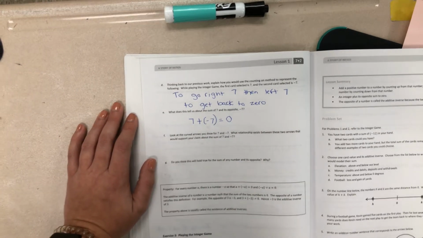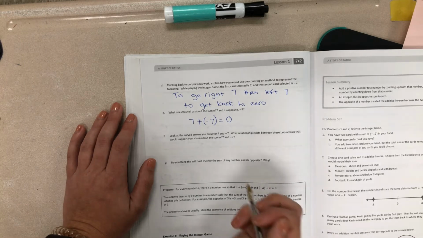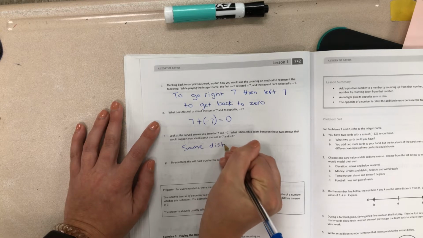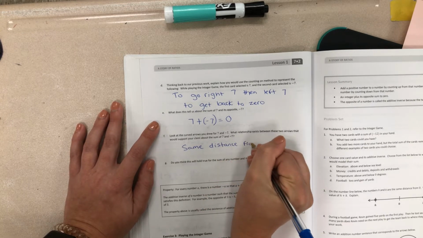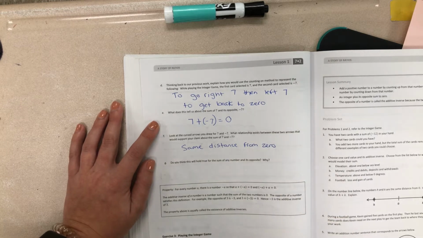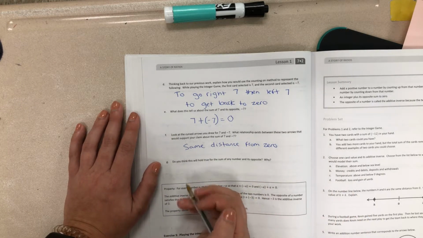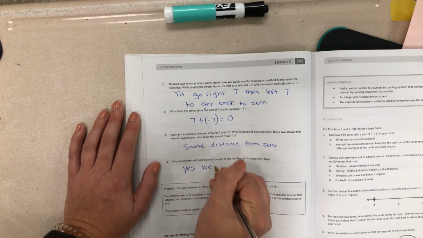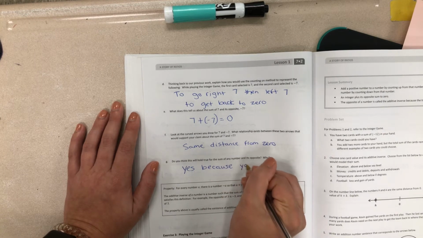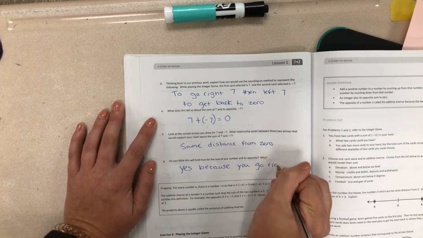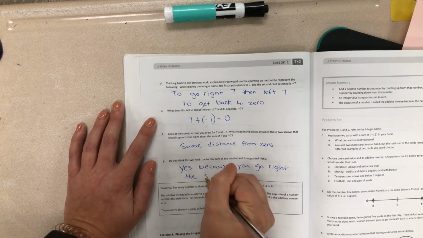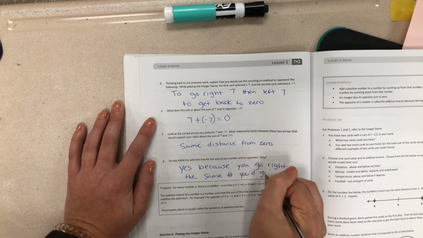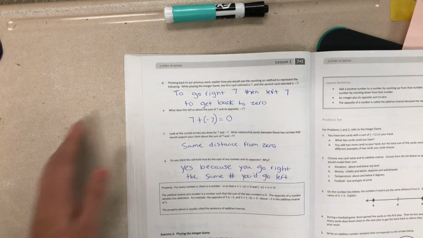Look at the curved arrows you drew for 7 and -7. What relationship exists? They are the same distance from 0. Do you think it's going to hold true for any? Yes. Because you go right the same number you'd go left to end up back at 0.